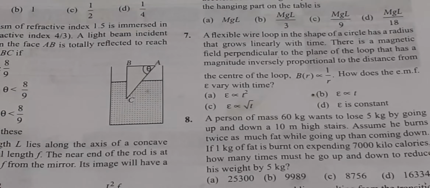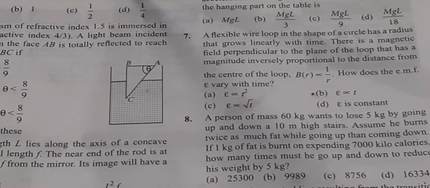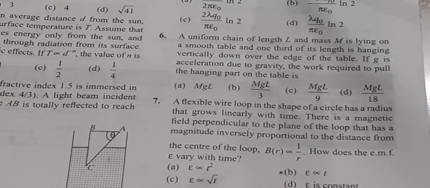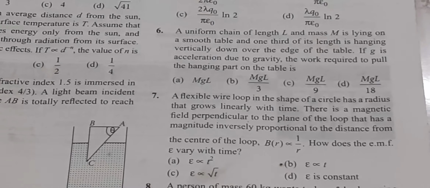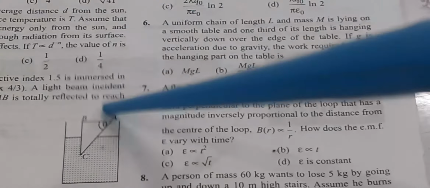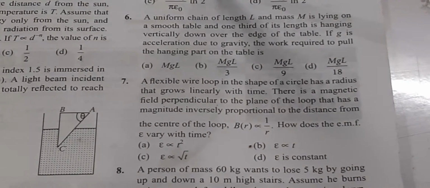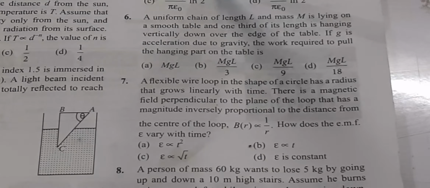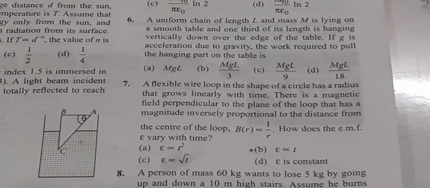number 6. A uniform chain of length L and mass m is lying on a smooth table, and 1/3 of its length is hanging vertically down over the edge of the table. If small g is the acceleration due to gravity, the work required to pull the hanging part of the chain onto the table is. There are 4 choices. Now this is a simple job.